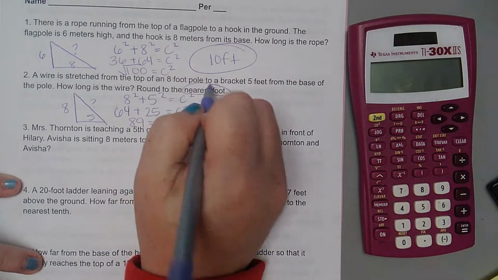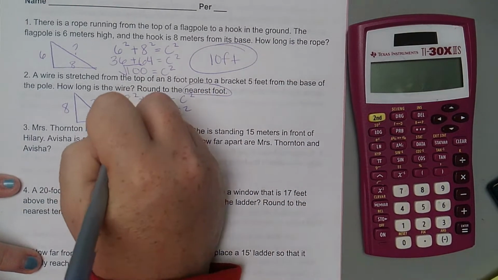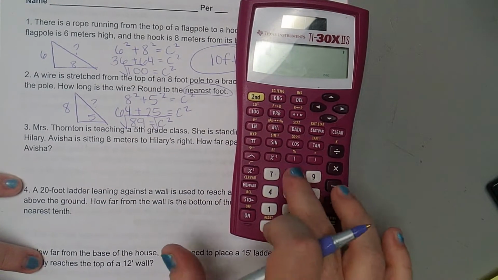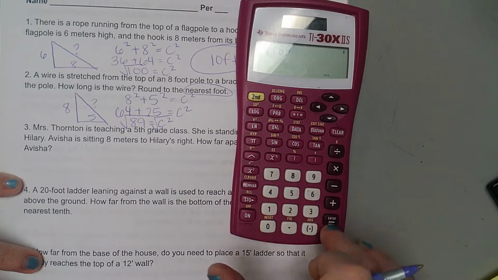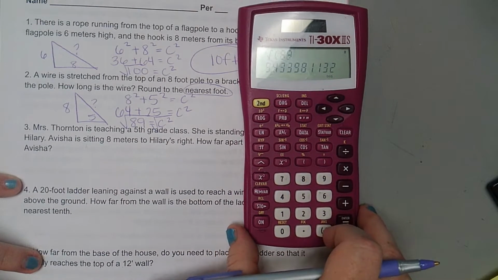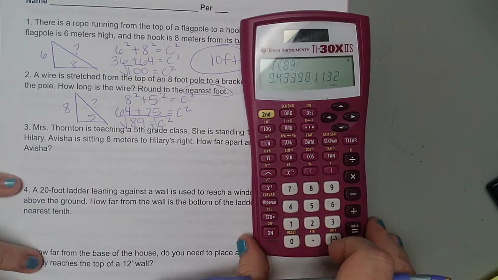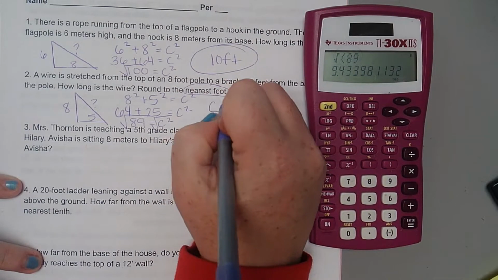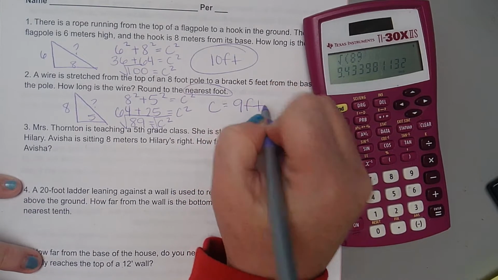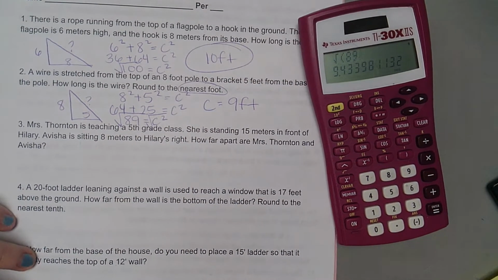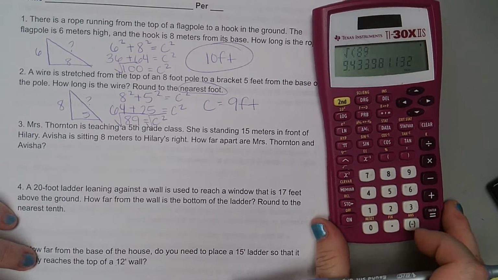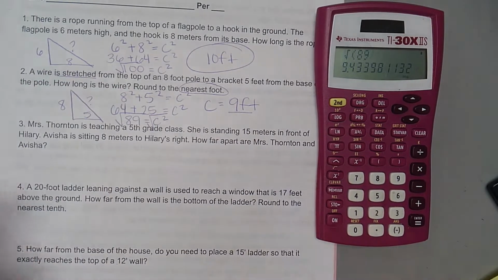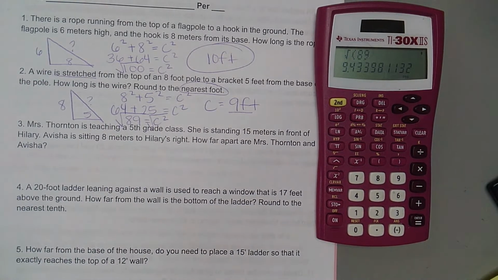It does say round to the nearest foot. So if we square root it, the square root of 89 is 9.4. To the nearest foot would be 9 feet. However, yeah, that probably is right, because the wire is 9 feet, but it's stretched, and there's probably some stretch in the wire, so 9 feet.